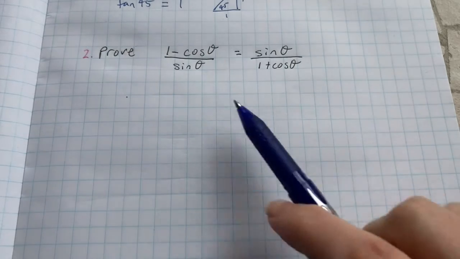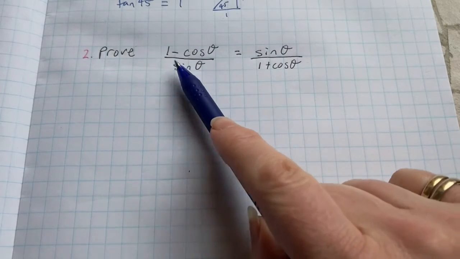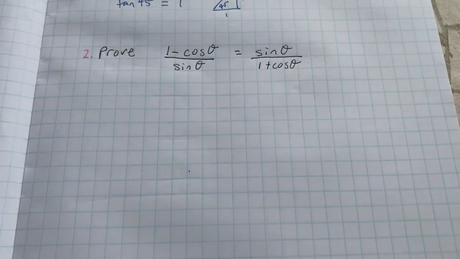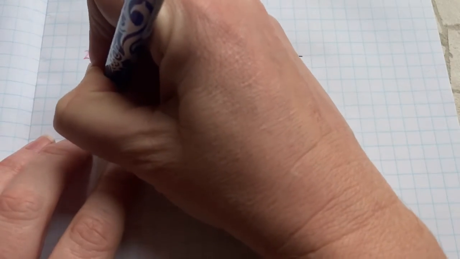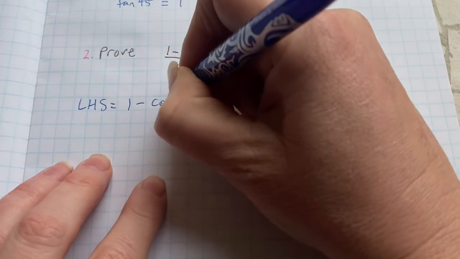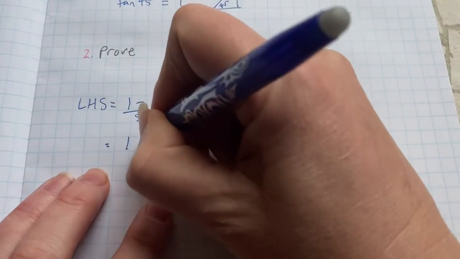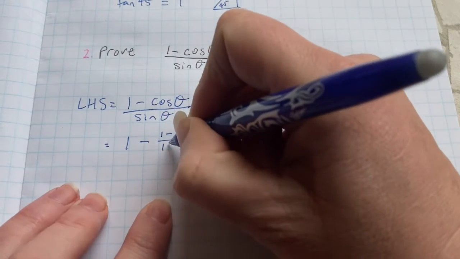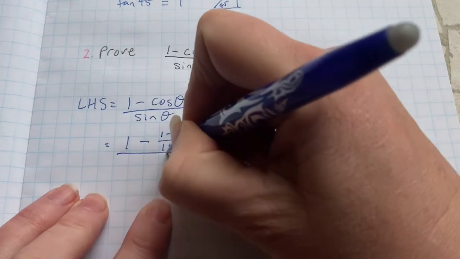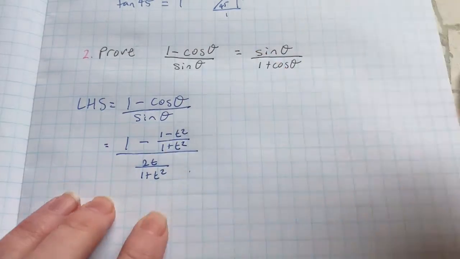In example 2, we're asked to prove this identity. Now, to use the t-formula, I'm just going to show that the left-hand side equals something and the right-hand side equals the same thing. So I'm going to work the two sides separately. So the left-hand side is equal to 1 minus cos theta over sine theta. Now, what we saw is that cos theta is equal to 1 minus t squared over 1 plus t squared, and sine theta is equal to 2t over 1 plus t squared.